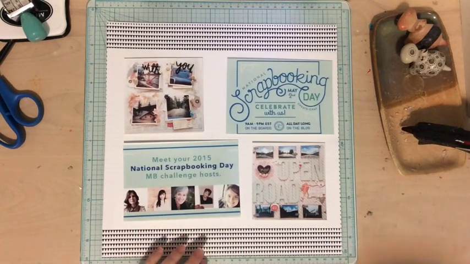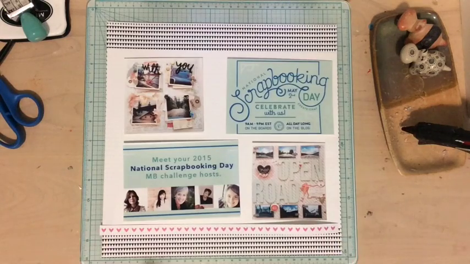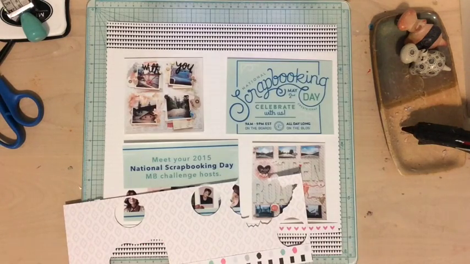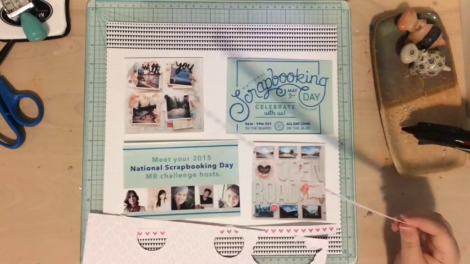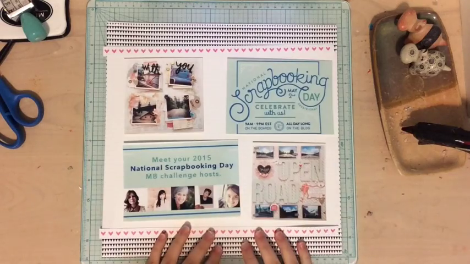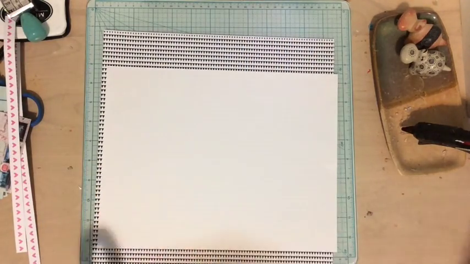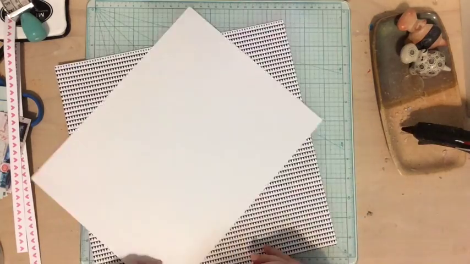First of all, I was completely smitten with Studio Calico at the time, and I would have done anything to be on their design team or their creative team or whatever you call it. And to be asked to host one of the International Scrapbooking Day challenges just felt like I was blown out of the water.